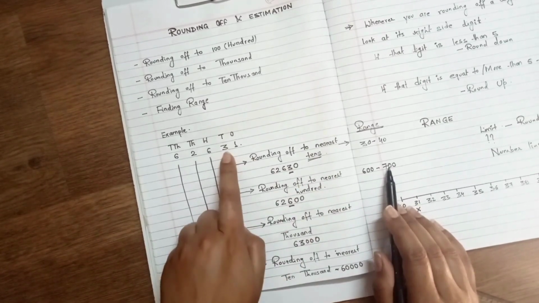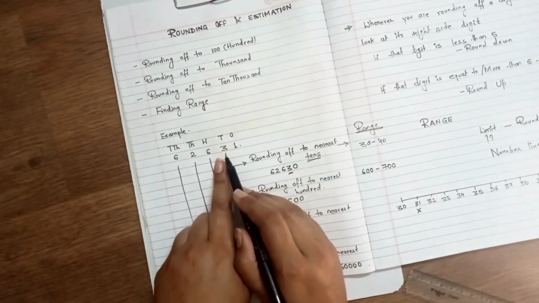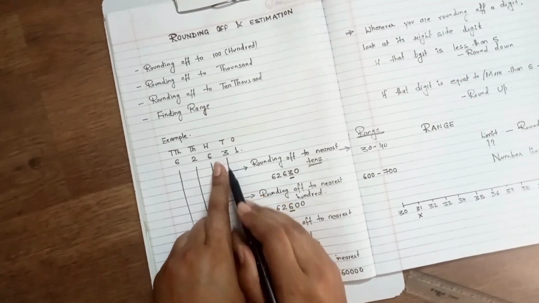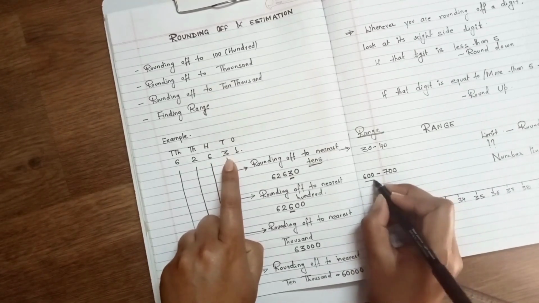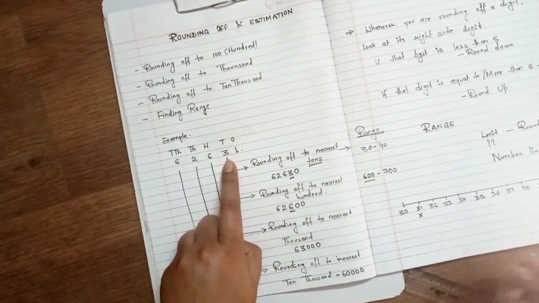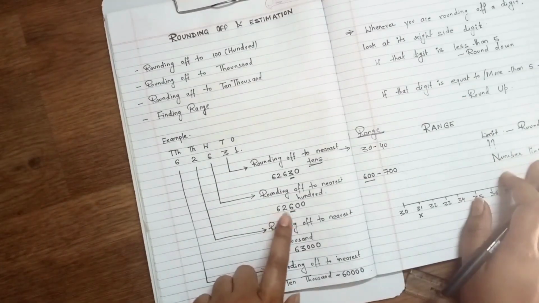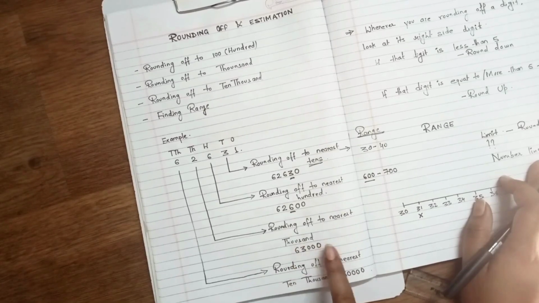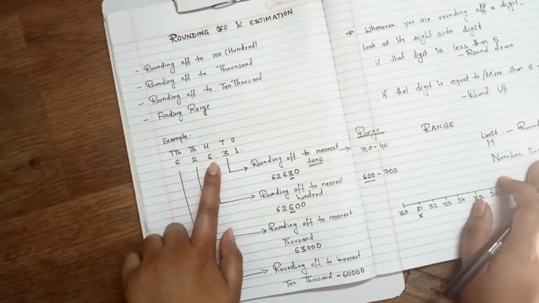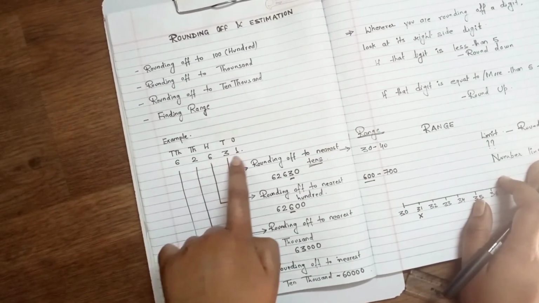Now 631, according to this rule, we are looking at this. 3 is here, in the lower limit. So we will be rounding off to 600, and that's why it is 62,600. Similarly, we have rounding off to the nearest 1000, 62,631. Let's look at 631.